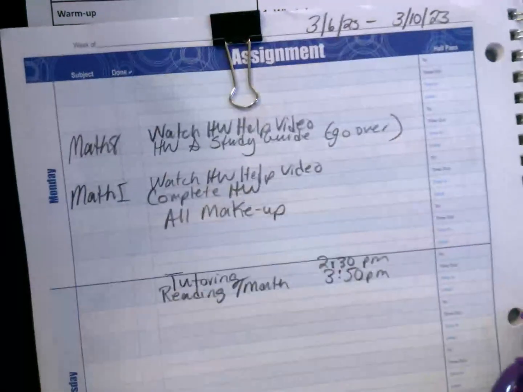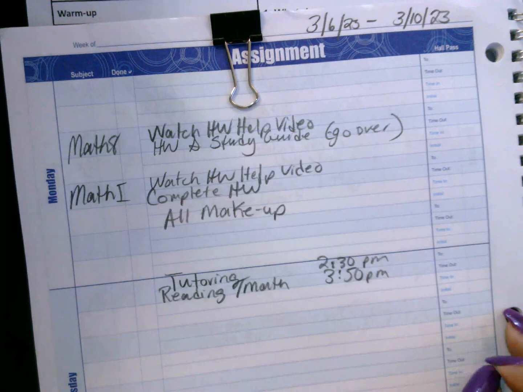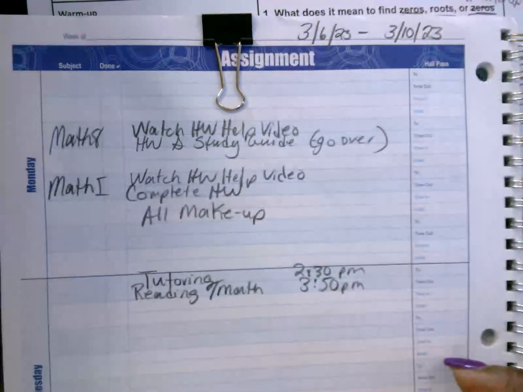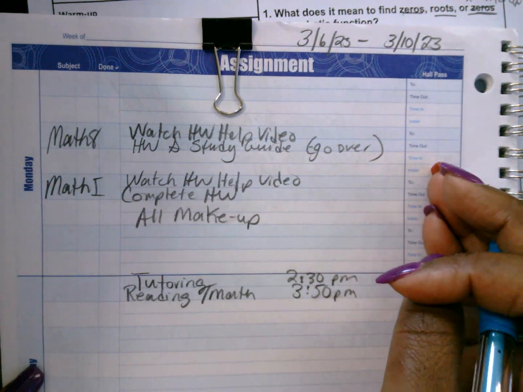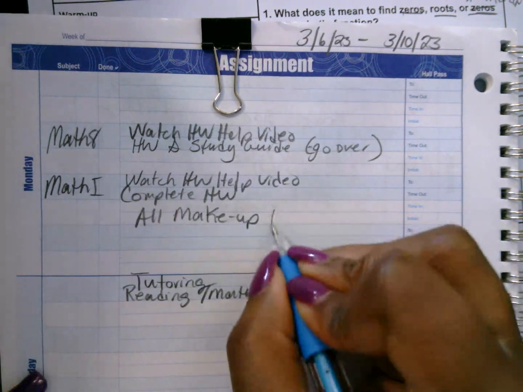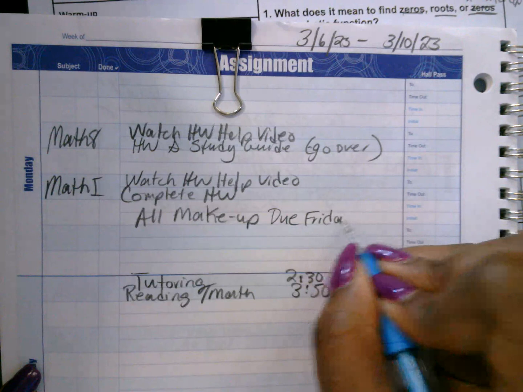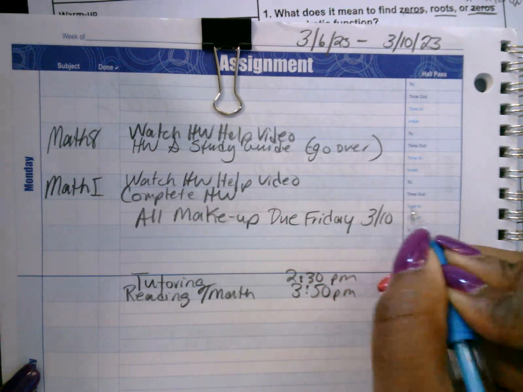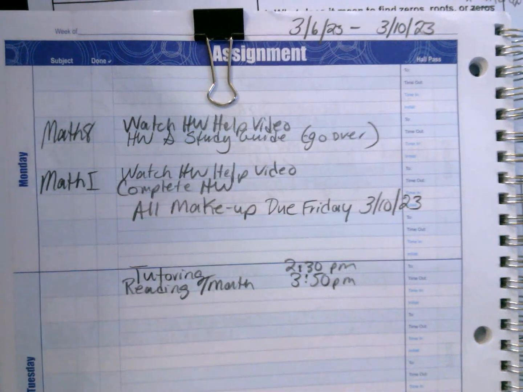And then from here on out, if you are present in school, then you need to make sure you turn your stuff in on time or it will be a permanent zero. Okay. The only folks that will have makeup work are people that are absent. All makeup work due Friday. Friday is the 10th. That is 3/10/23. I'll pause for the cause to give you a chance to write. All right, the warm up.